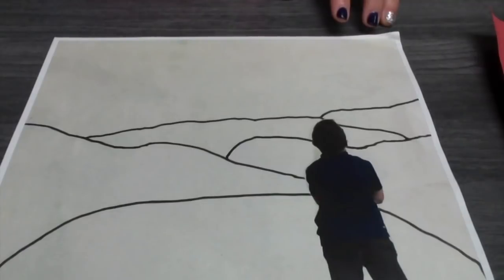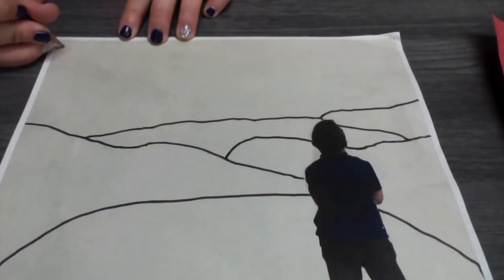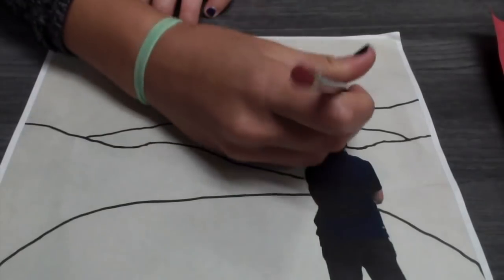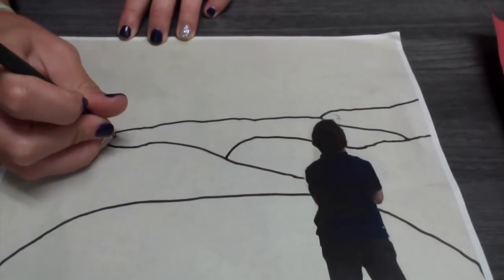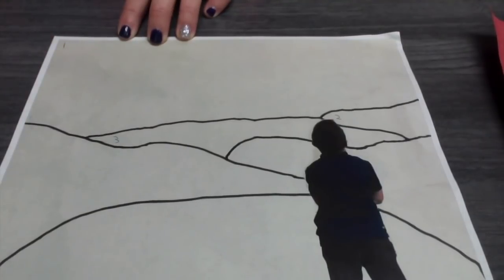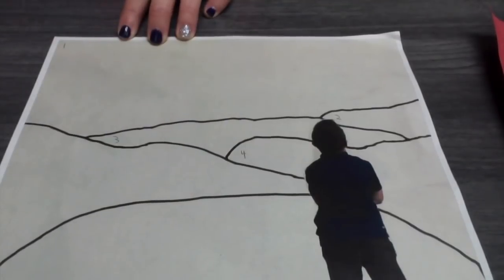So let's get started. The first thing you're going to want to do is number your landscape, starting with the background and working your way down to the foreground. So the sky would be number 1. The next one would be number 2. Next one in the middle ground would be 3. Next one would be 4. Then I have 5 and 6.